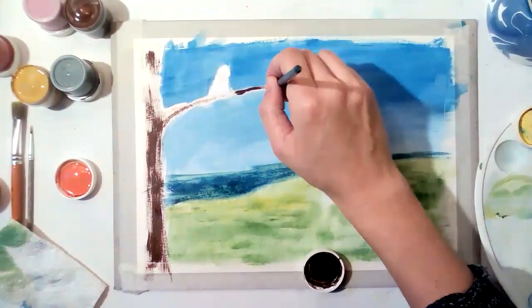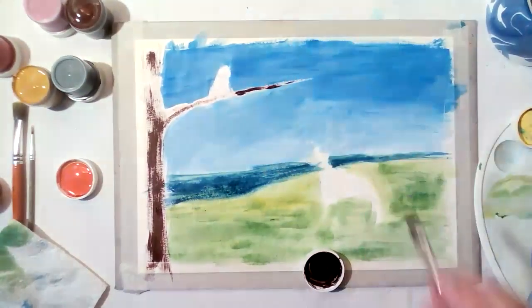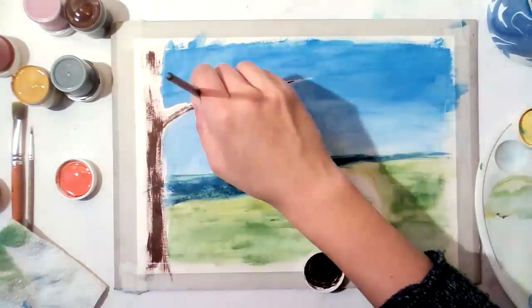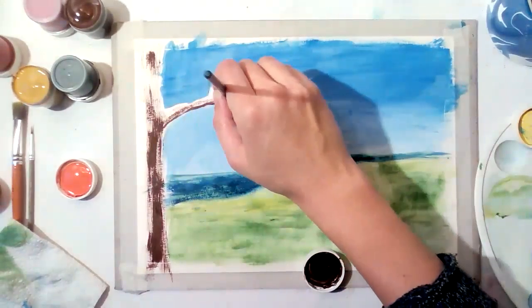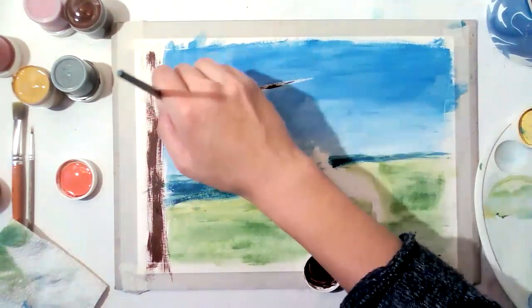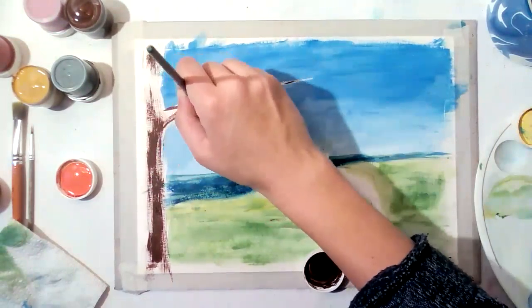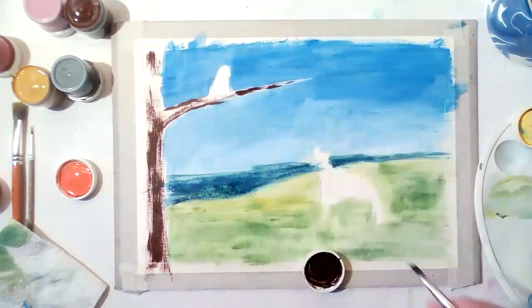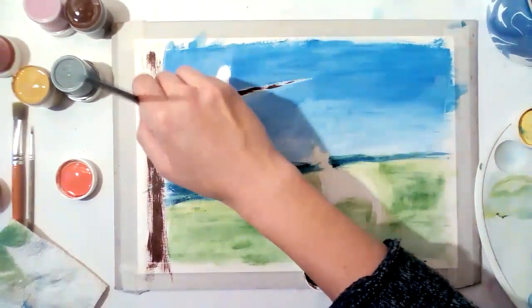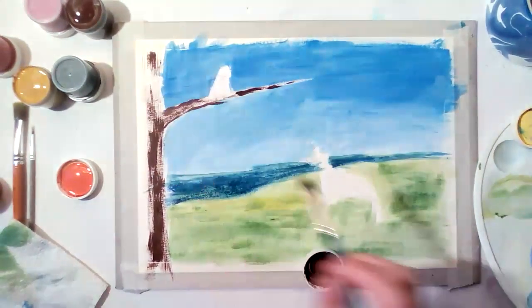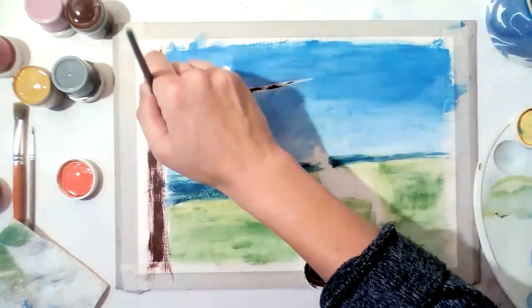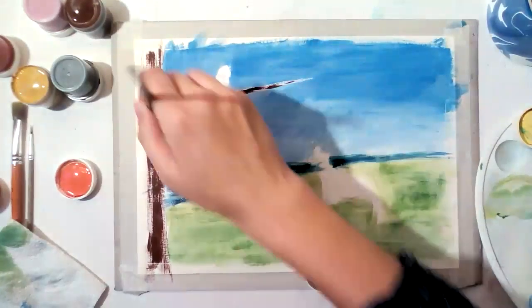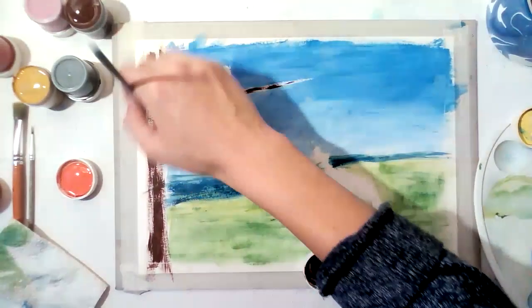Here you can play and do something already interesting with the branch. Brown easily covers the sky, so feel free to not make it just one straight stick, but do some interesting shapes and turns, like the real trees are.